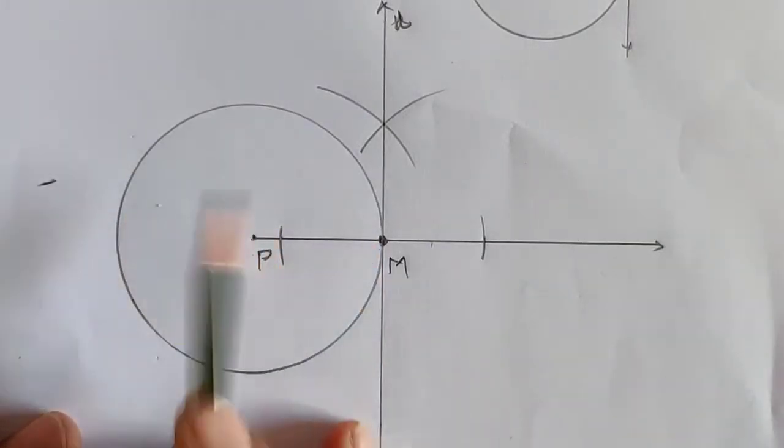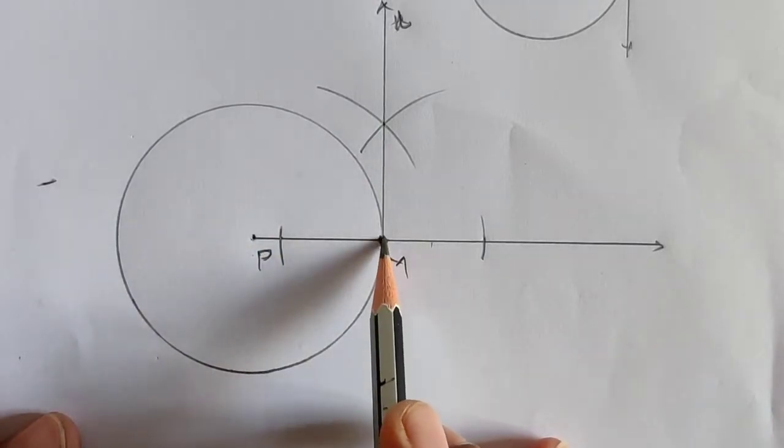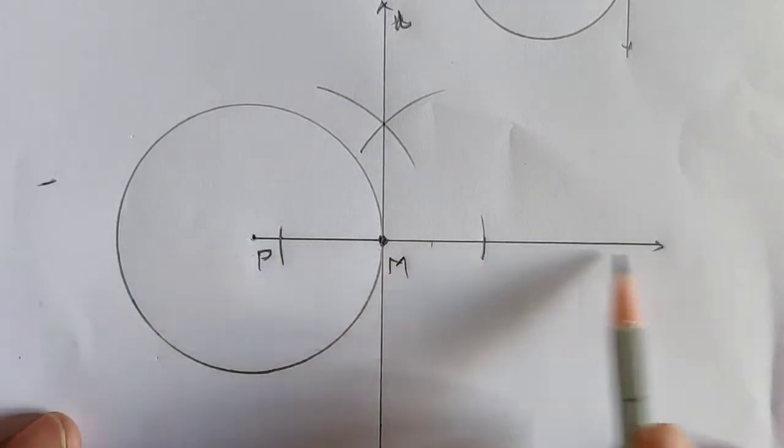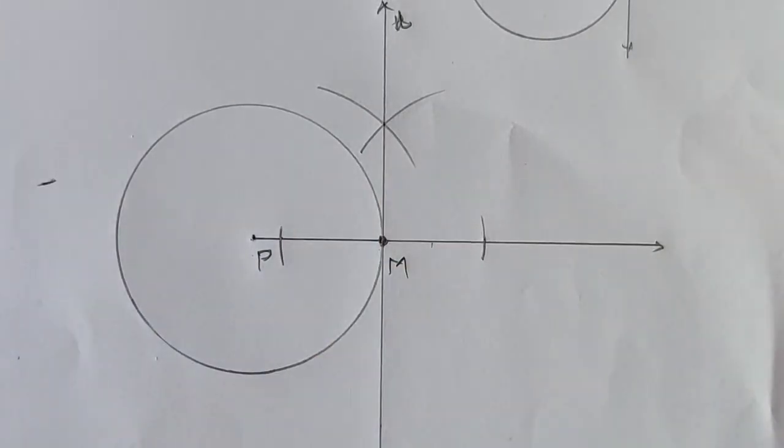Draw the circle of given radius. Take any point M on the circle. Draw PM and extend it. Now we have to draw the perpendicular at M.